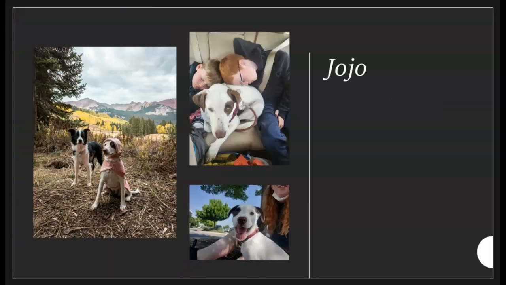But first, I thought you guys would like to know about Jojo. So Jojo is my other dog. You can see her sitting next to Oswald there, taking her camping. She has to wear her jacket because she's got shorter fur and she gets very cold, whereas Oswald's a fluff ball. But you can see she's a very good pillow. She loves to cuddle, and so my kids fall asleep on her very often.